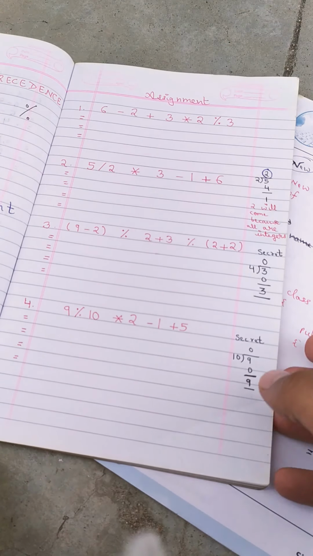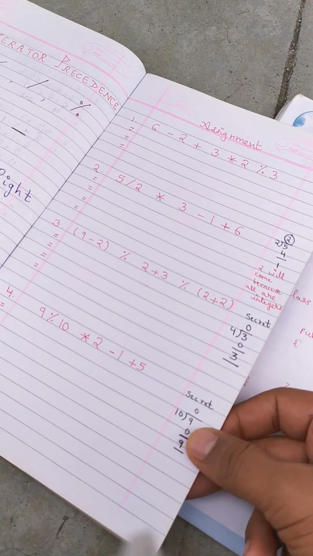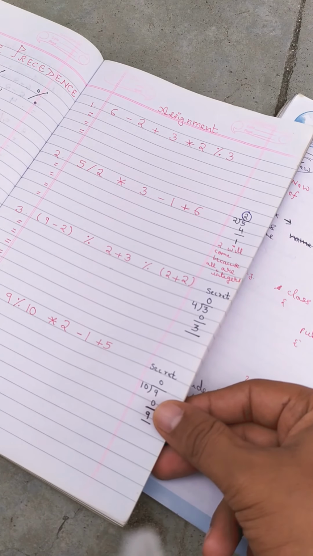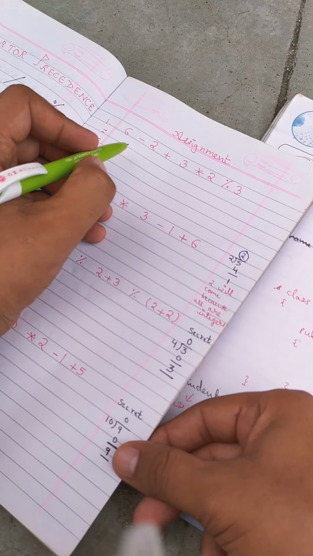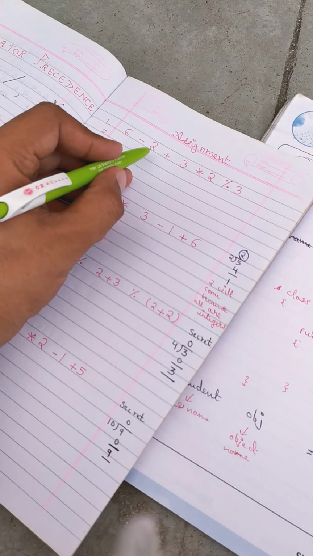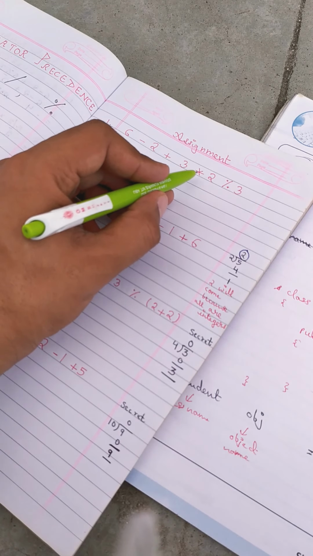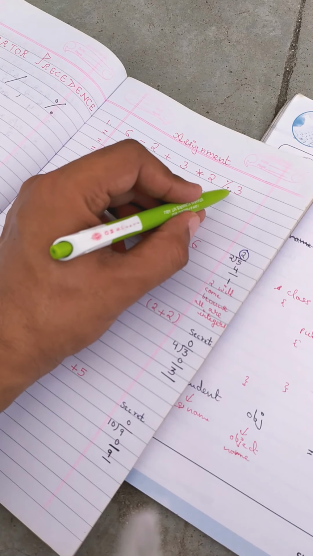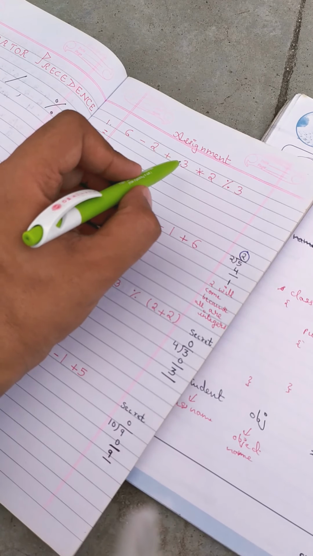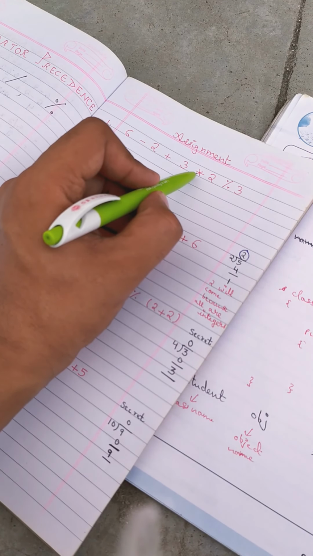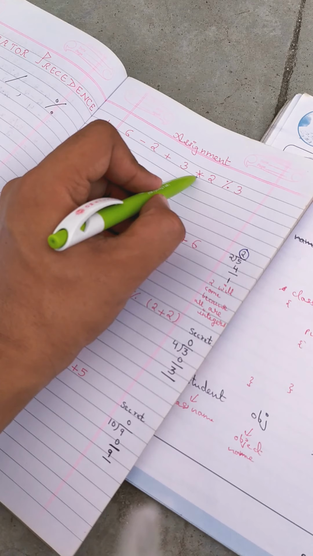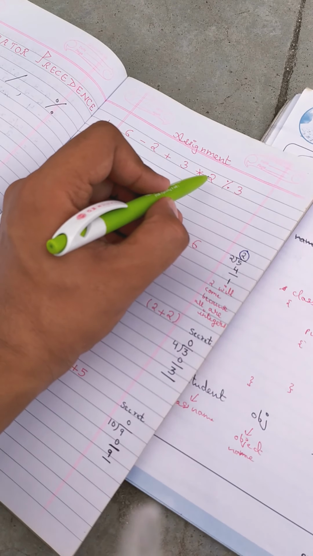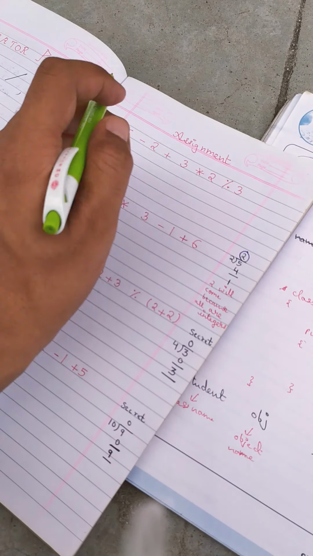This question. Six minus 2 plus 3 multiply by 2 modulus 3. Okay, now priority is this multiply sign and this modulus, both, but we have to go from left to right.